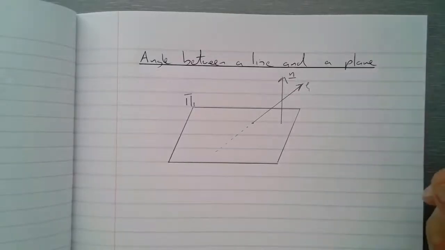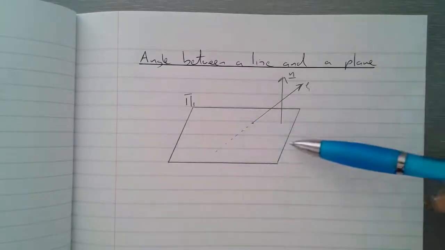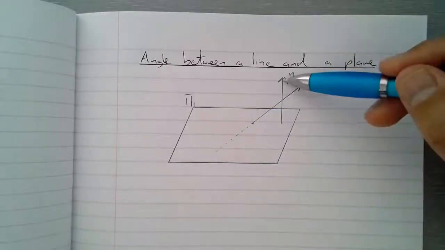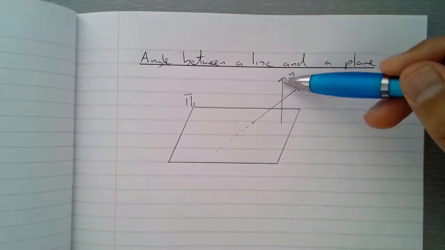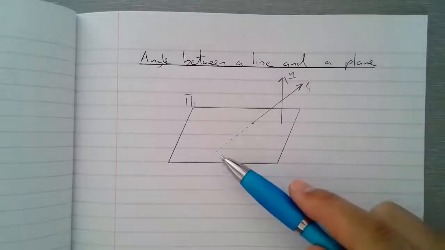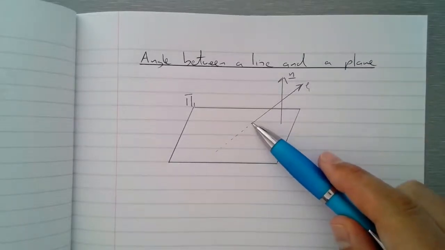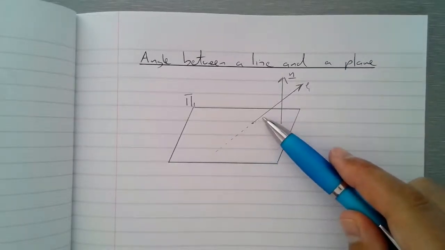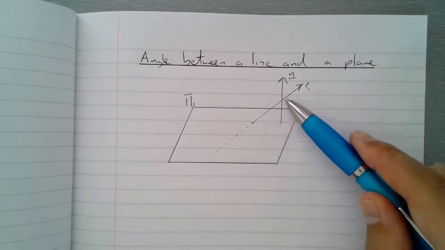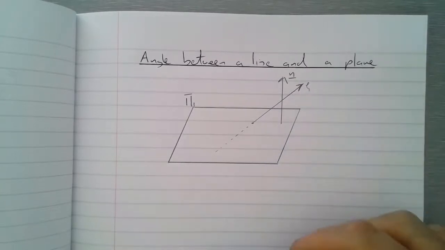Okay, hopefully that all went fine. Let's have a look at finding the angle between a line and a plane. In this diagram here, I've got a plane. I've got a normal vector of the plane. Remember, these can be just about anywhere. And I've got this line that's below the plane, that's puncturing through the plane. And here the line is going across the normal vector.